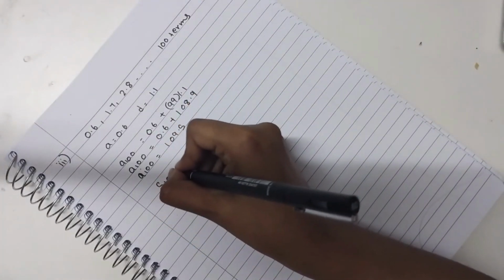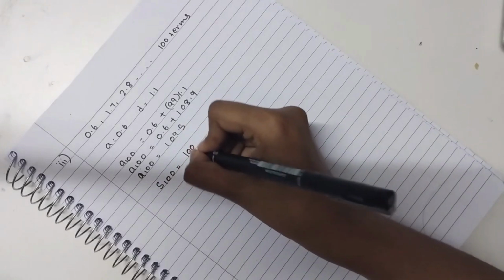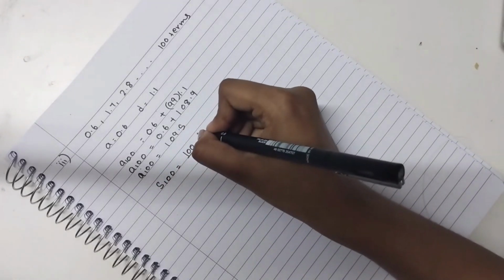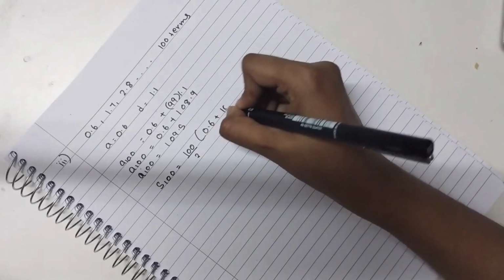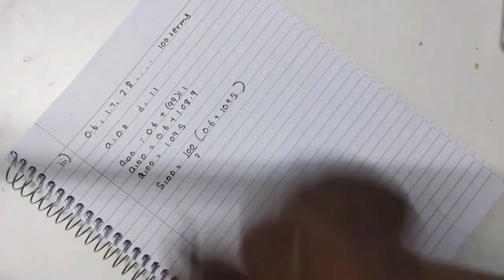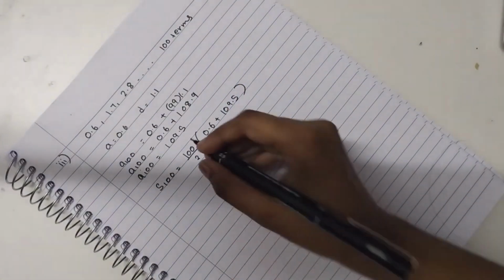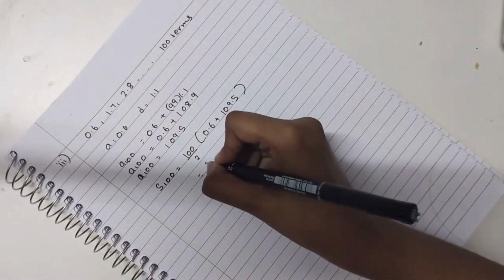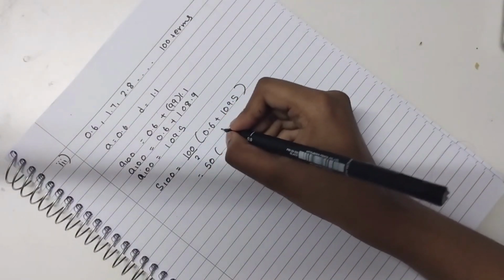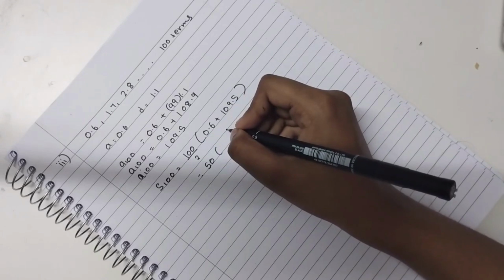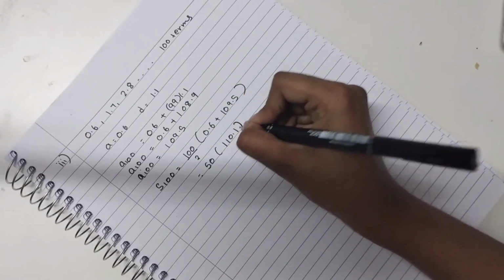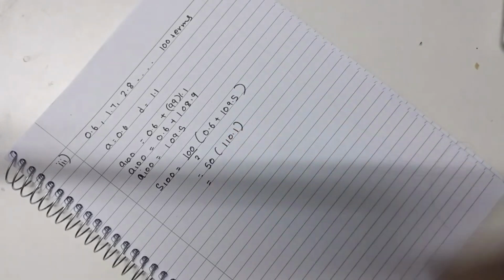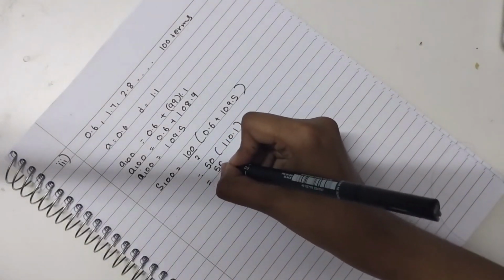Next we need to find S100. S100 is equal to 100 divided by 2 times (A, which is 0.6, plus 109.5). 100 divided by 2 is equal to 50, and 0.6 plus 109.5 is 110.1. So 50 times 110.1 is equal to 5,505.